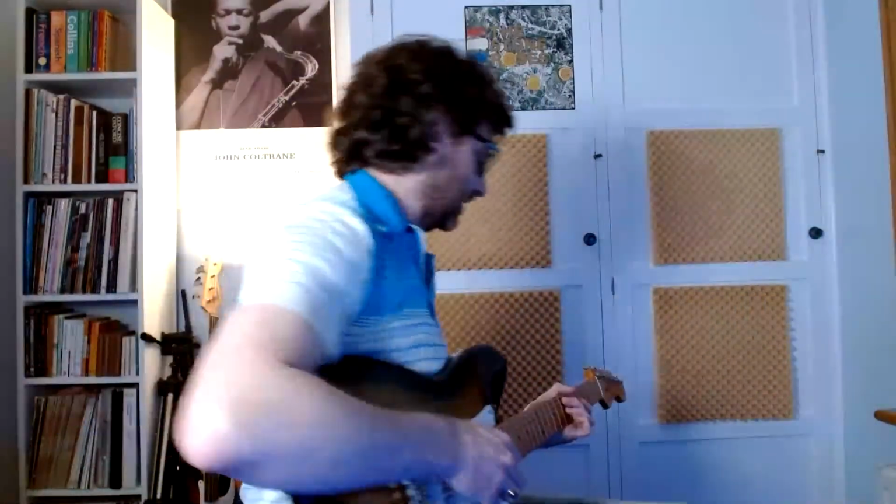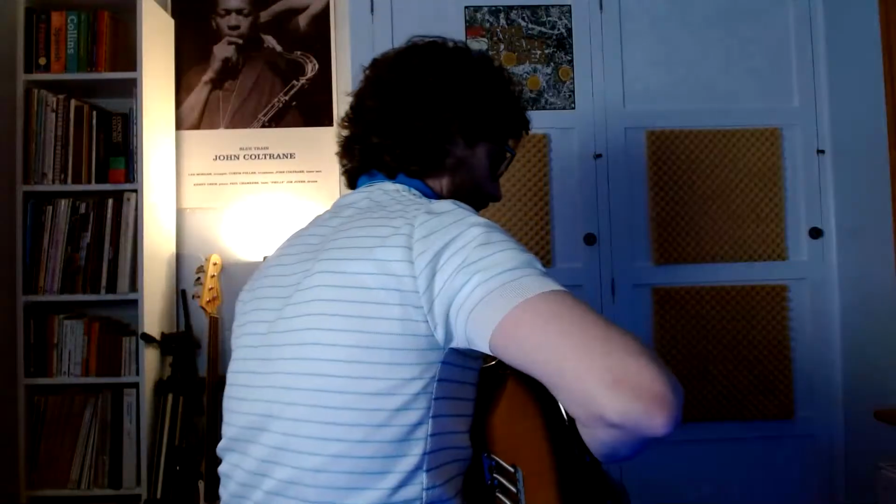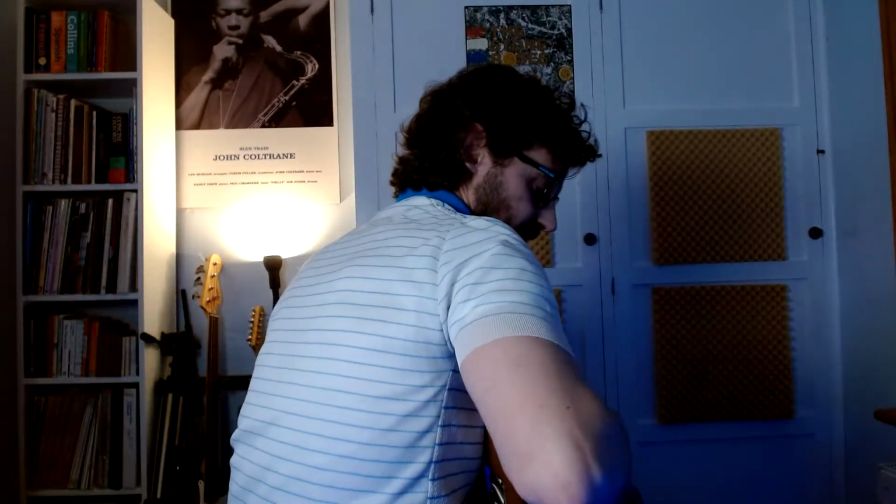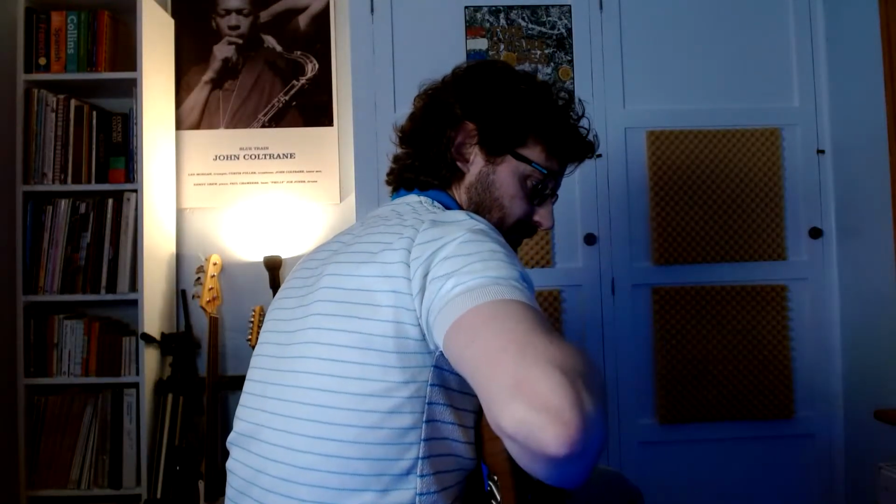So write 1 to 5 down on your piece of paper. Close your eyes, or at least don't look at my hand. No cheating. And here we go. The first of these 5. What interval is this? That's the melodic interval. And here is the harmonic interval, played together.